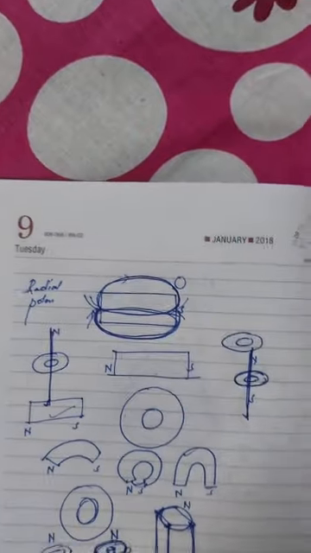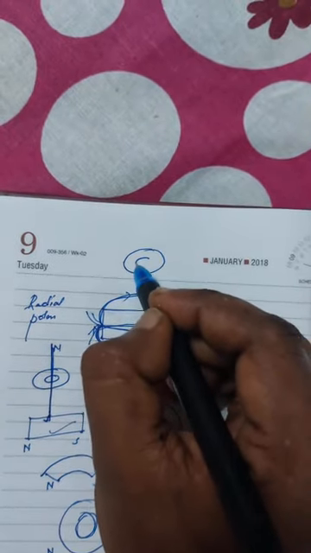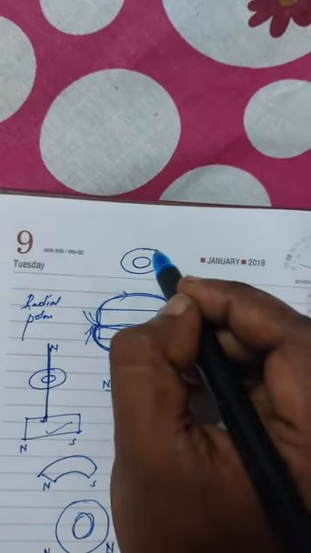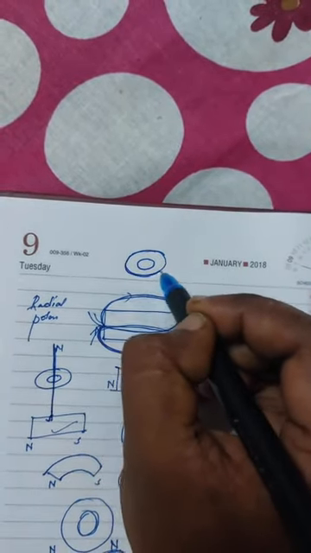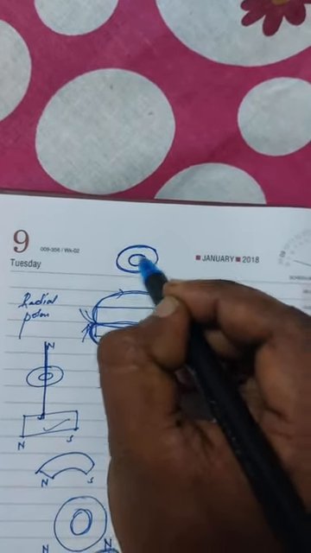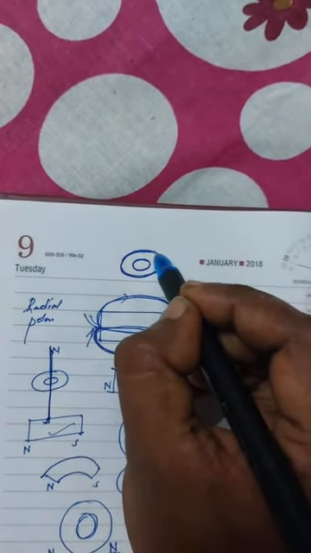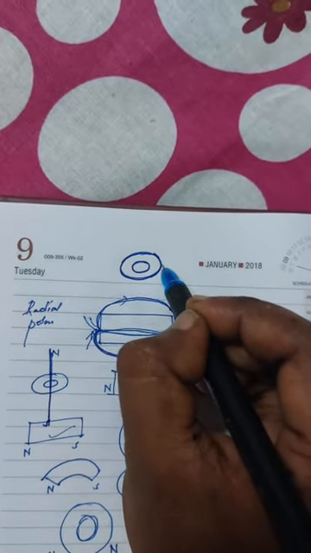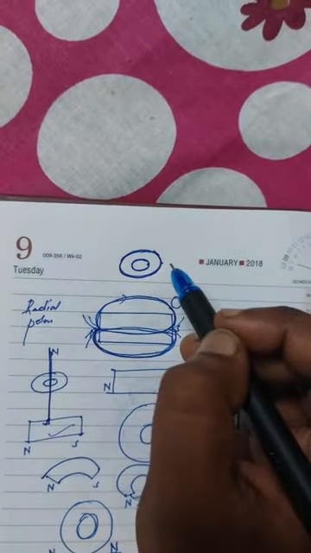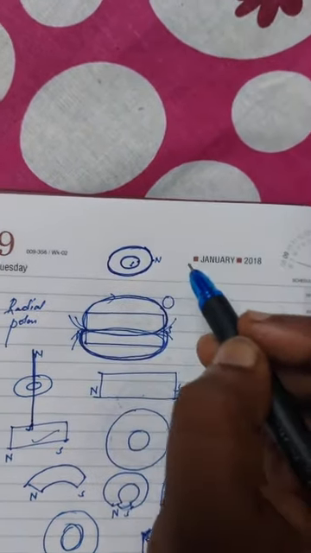Now, what are radial poles? If you look at a ring magnet, obviously there are two circumferences. One is along the outside, one is inside. The outside one will behave like one pole, and the inside one will behave like the opposite pole. It could be north or south.